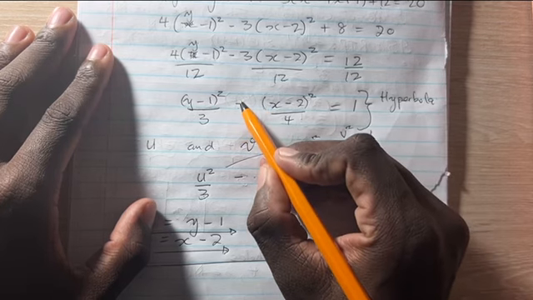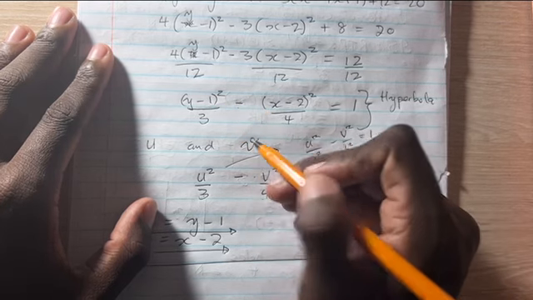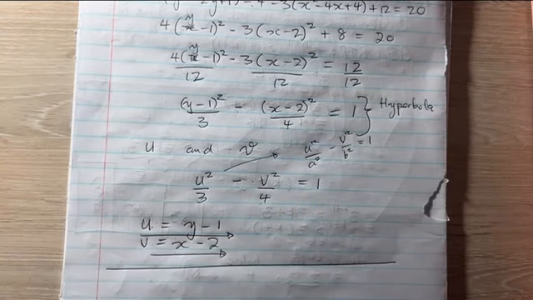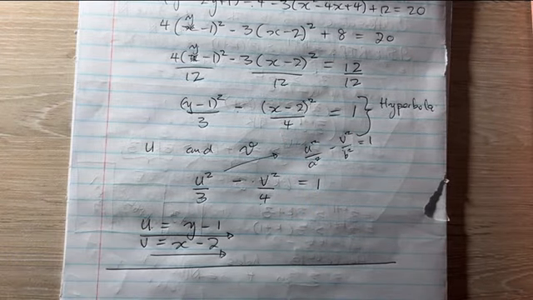This is a squared, this is b squared. Difference of 2 squares that's equal to 1, that's a hyperbola. If this was positive, that would be an ellipse. In this case, it's a hyperbola. Let's go on to the final question.